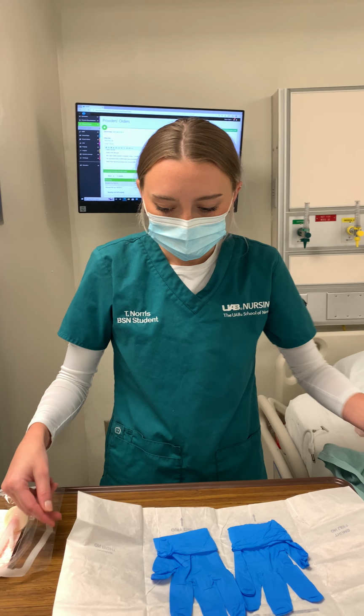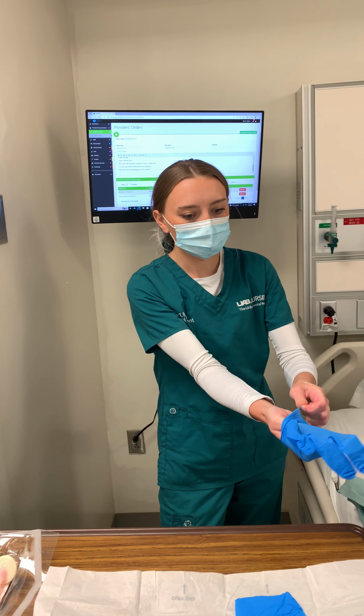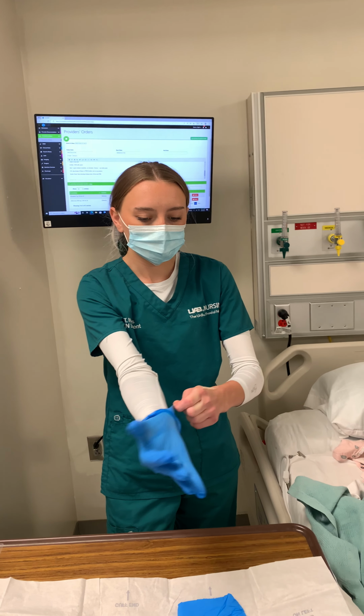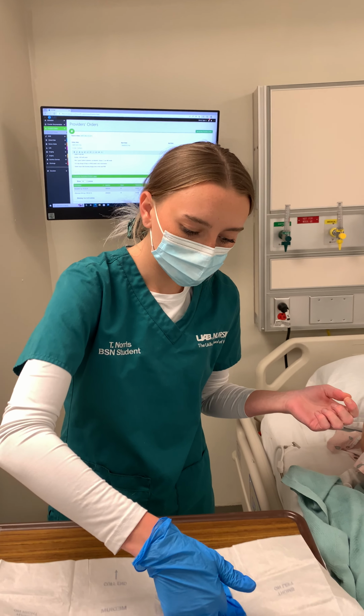And typically you would have a pair of sterile gloves in this pack. I unfortunately broke mine, but for the purpose of this validation, I'll be using regular clean gloves in the place of them. So I'm going to start with my dominant hand. Right, and then my non-dominant.